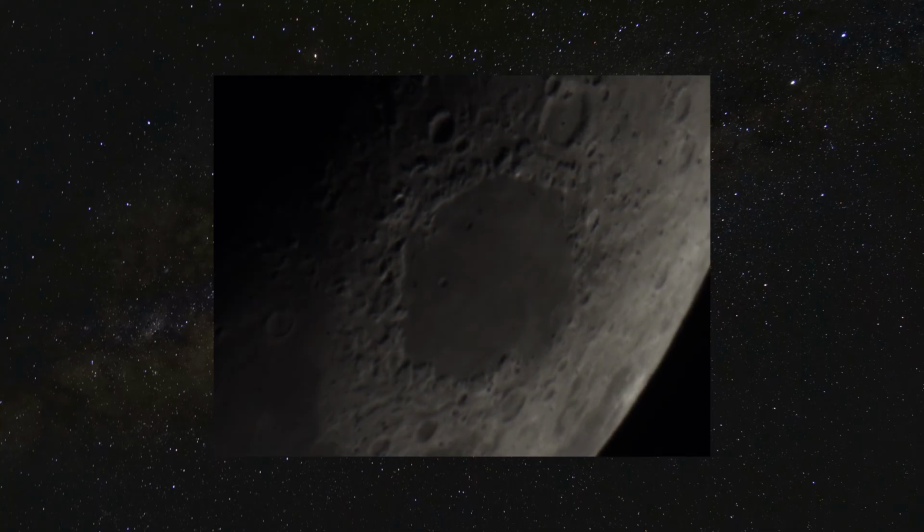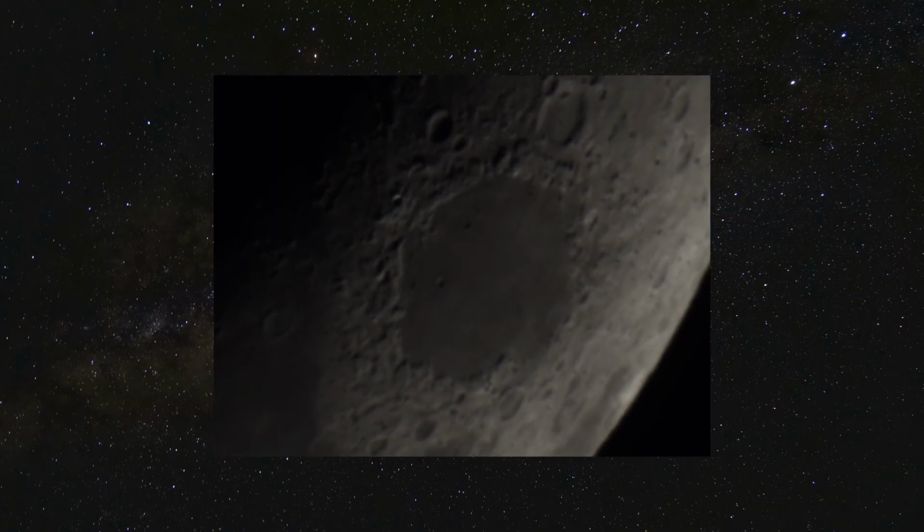So you would optimally image the moon when it is directly above you. However, the effect of this isn't that influential, so as long as the moon isn't very close to the horizon, this effect isn't too noticeable. As I've already mentioned, the exposure time should be as low as possible.